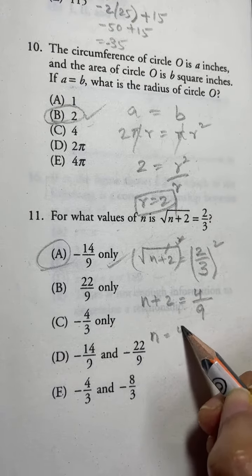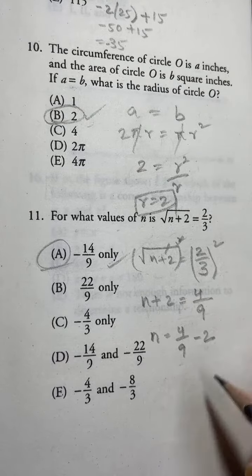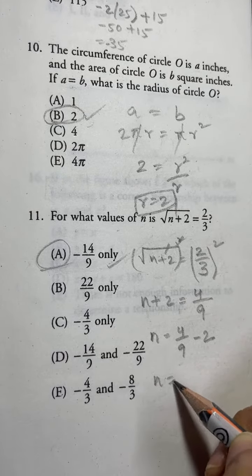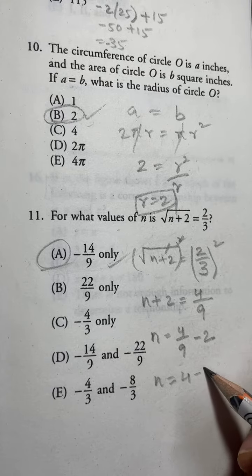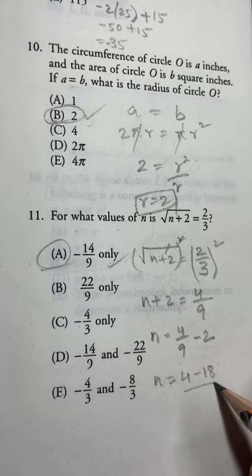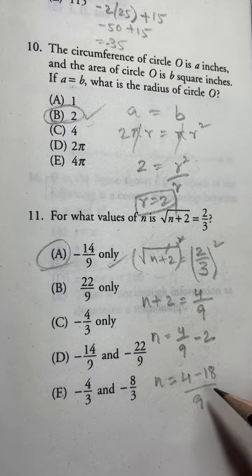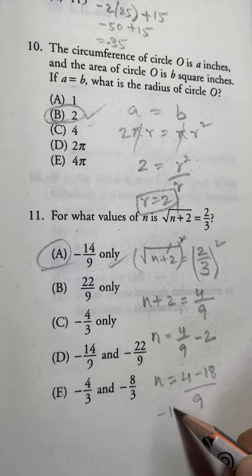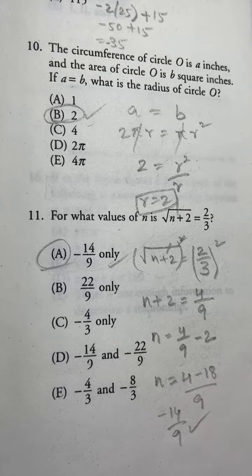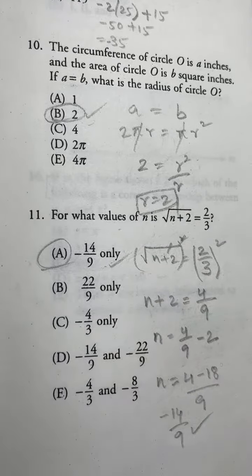N is equal to 4 over 9 minus 2. Then n is equal to, the LCM is 9. So 9 times 2 is 18 over 9. So 4 minus 18 is negative 14 over 9 only. That's your answer choice A.